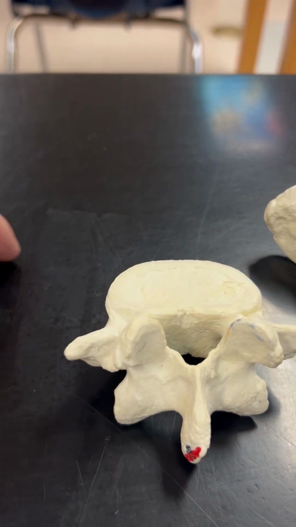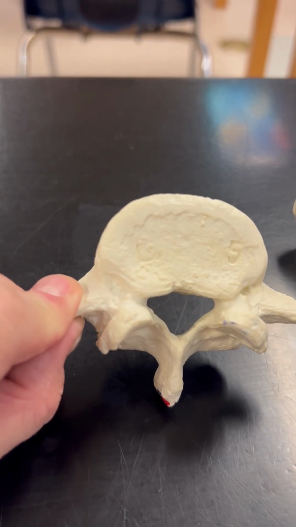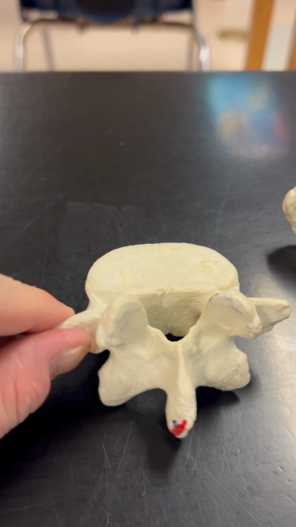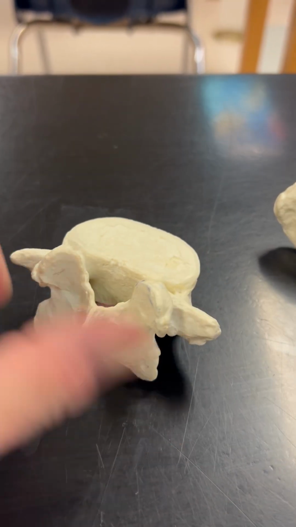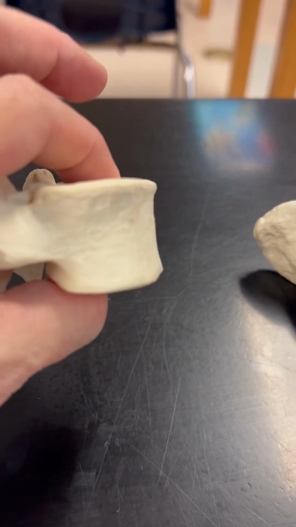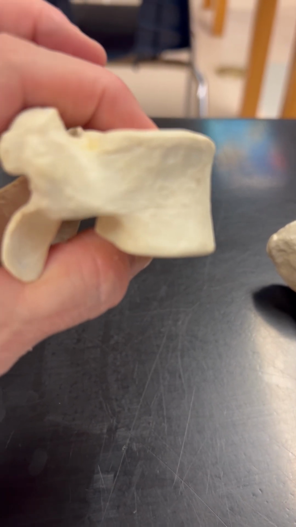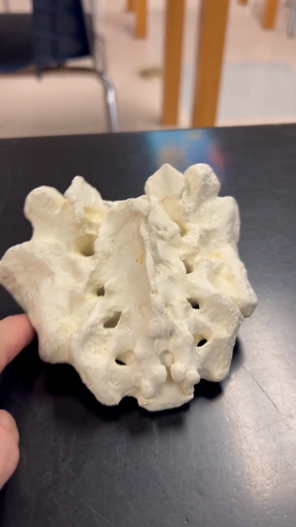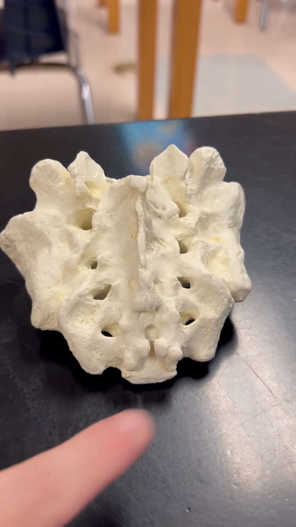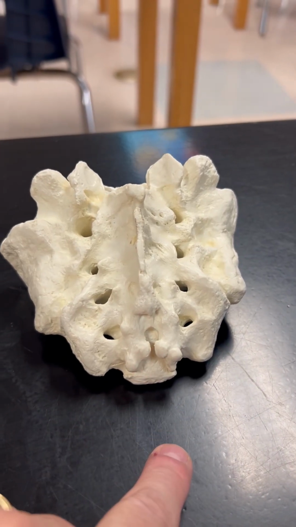This guy right here is a lumbar vertebra. It does not have any of the other characteristics. Basically, the characteristic of a lumbar vertebra is this really thick body. This is the bottom of your spine, where you're going to absorb the most shock from a lot of things that you do throughout your life. This is the sacrum. You already learned that in the full skeleton if you did that already. What's not shown here is the coccyx, or your tailbone.